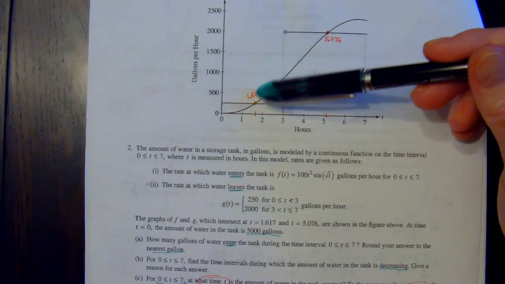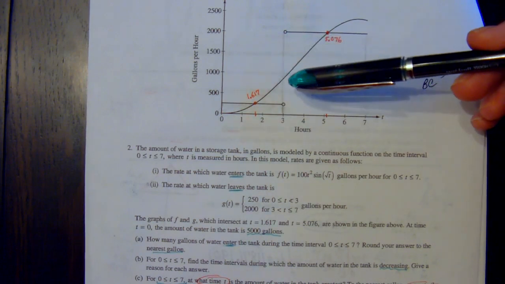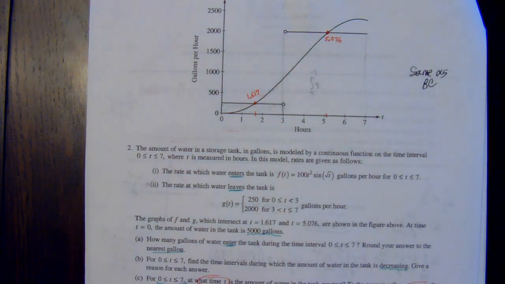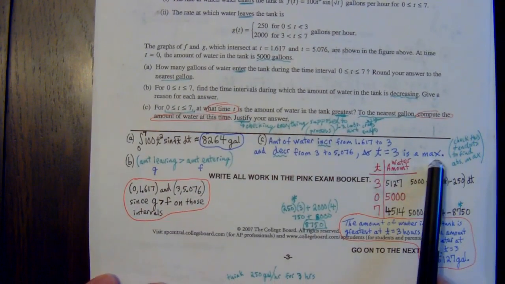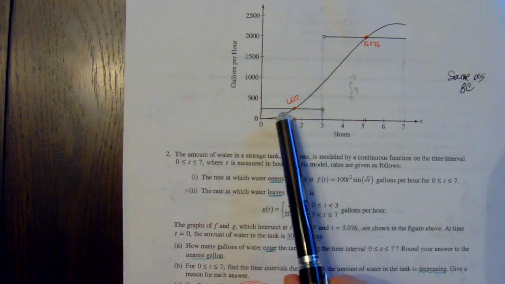So if your total amount of water changes from increasing to decreasing, think about when we did our X, Y, Y prime chart. That means your derivative changes from positive to negative. Your function changes from going up to going down, from increasing to decreasing. That's going to be a relative max right there. Right here, the water changes from decreasing to increasing, but that would be a relative min.